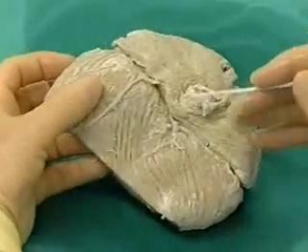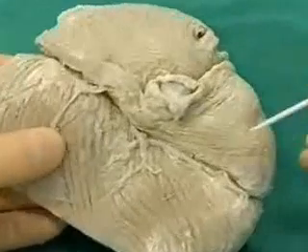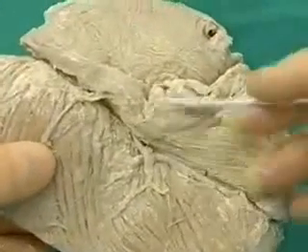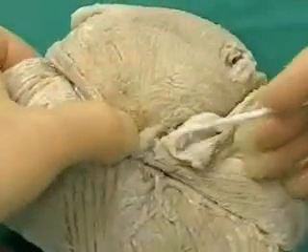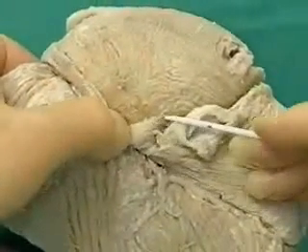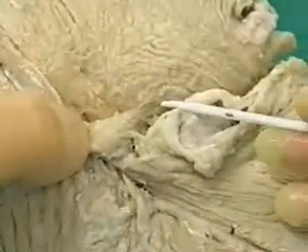This specimen shows us very beautifully, if we look at it from above, the large extent of the dome that separates the mouths of the left from the mouths of the right pulmonary veins.